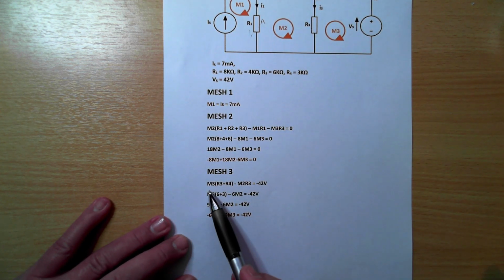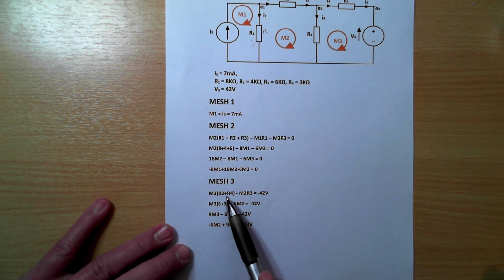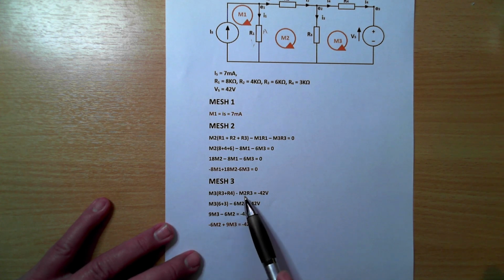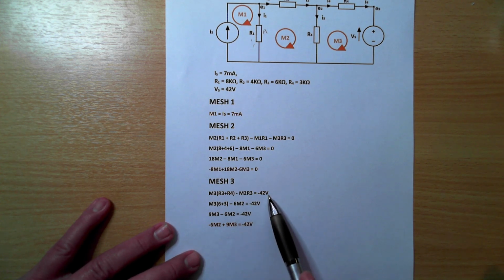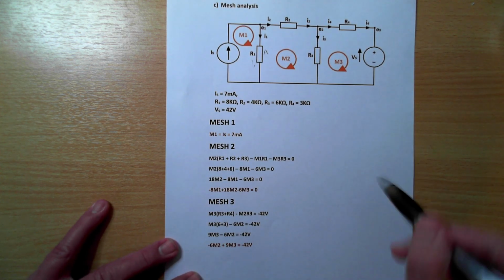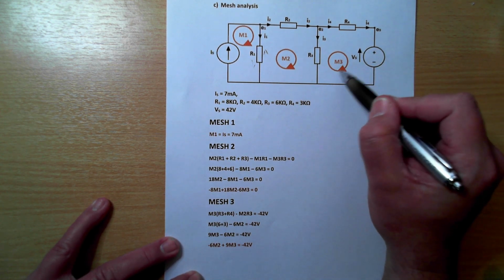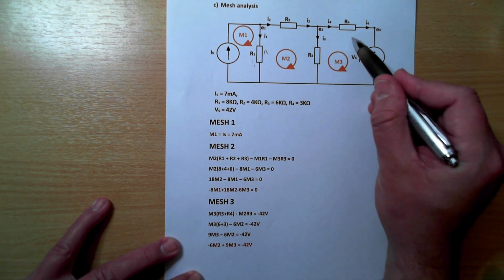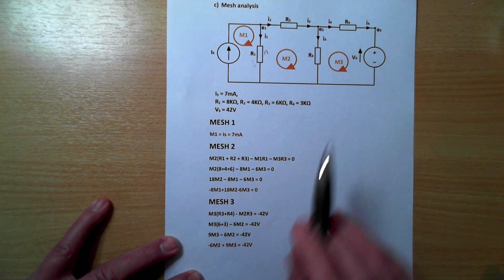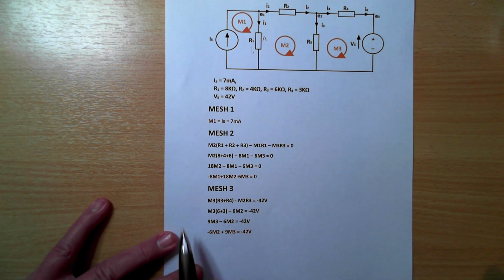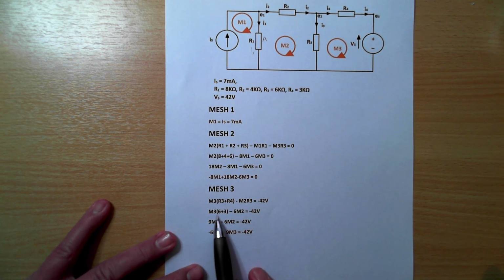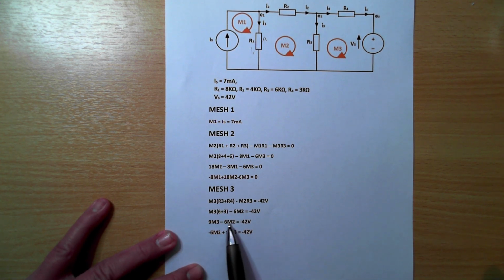So we end up with M3 R3 plus R4 minus M2 R3 minus our 42 volts, and that's because it's going in the opposite direction. We're coming round this way and that's going that way, so we end up with a negative 42 volts. So we add our numbers in and add them up, and we end up with 9M3 minus 6M2 equals 42, and we just rearrange them to get our M2 plus M3.